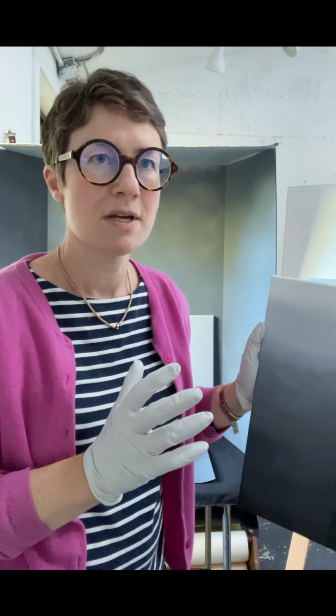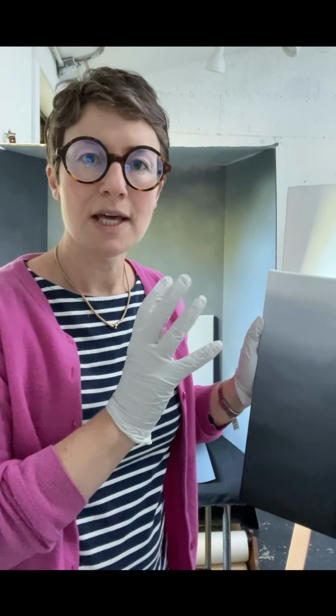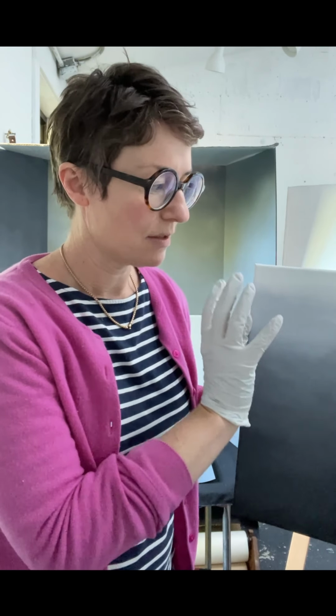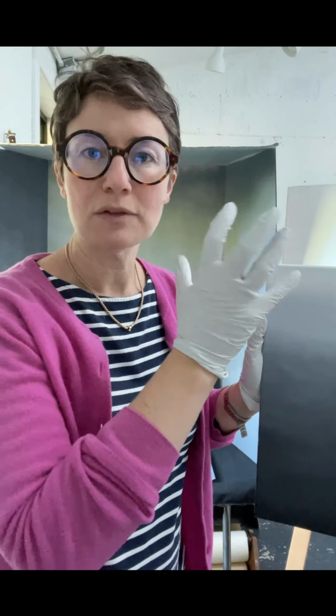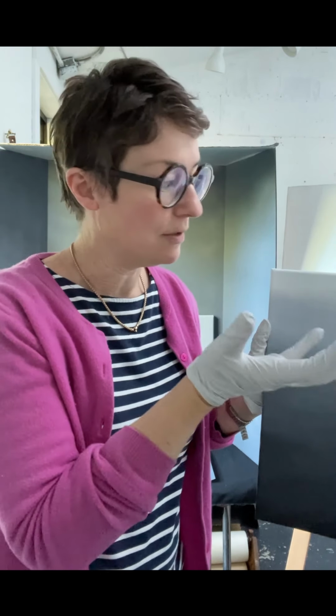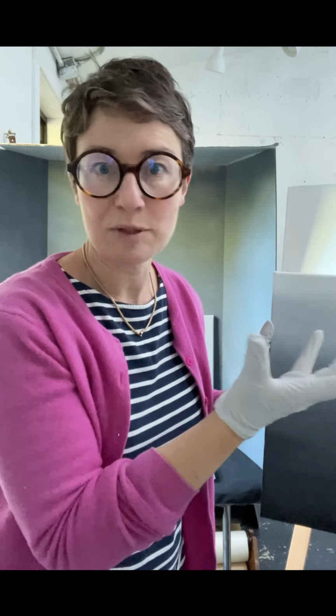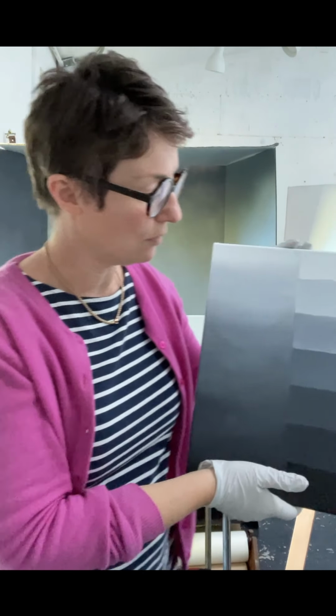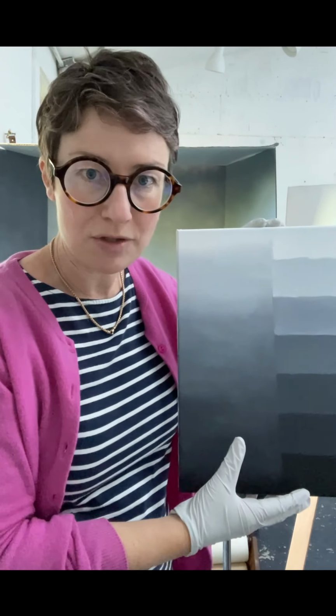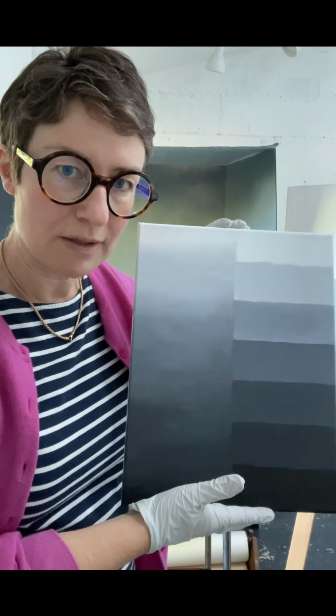So form, at least for painting, is creating that illusion of 3D space. So making something look like it has volume and takes up space, weight to it. And the way we're going to do that is through the application of this grayscale that you made.